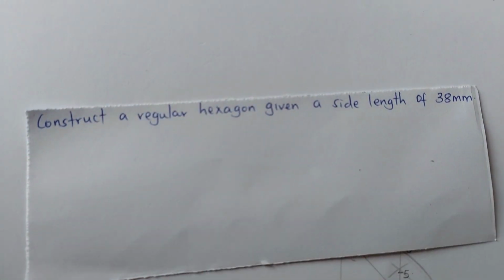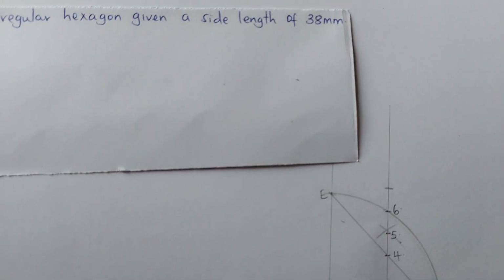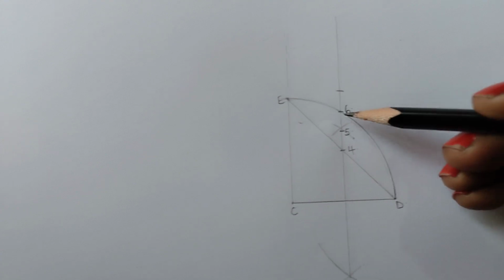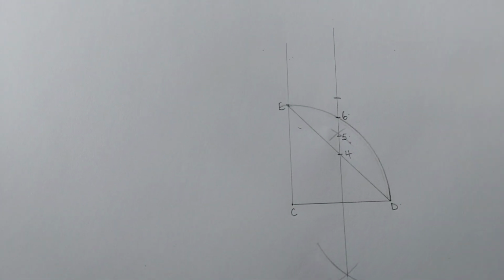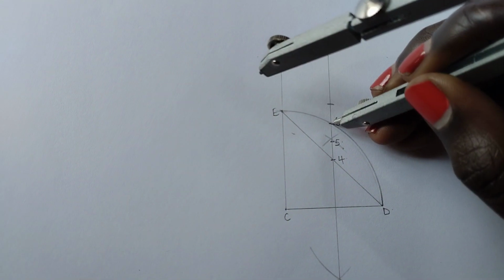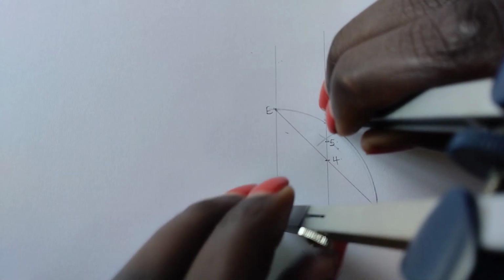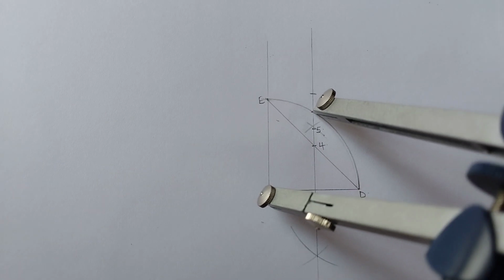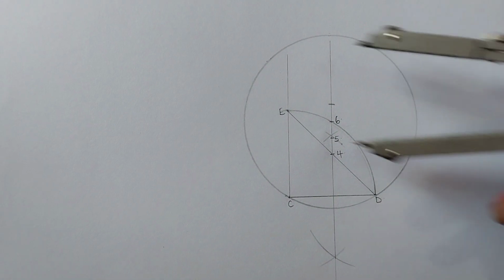But now in our case, we are required only to have a hexagon, and we know that hexagon is a 6-sided figure. So we are going to take point 6 as the center of our circle and open our compass to point C. So I take my compass, one leg of my compass at point 6. I open it to point C and draw a circle. So I have my circle.